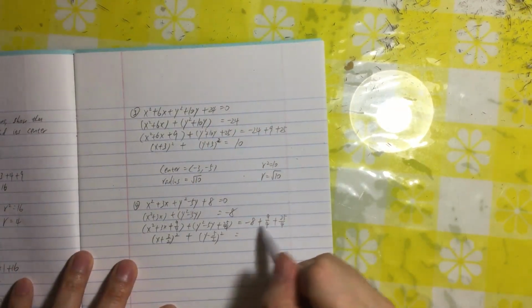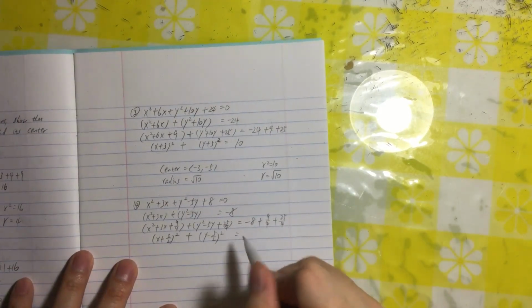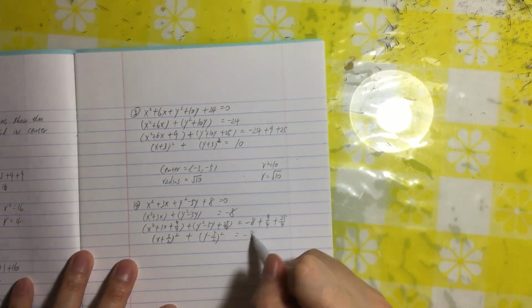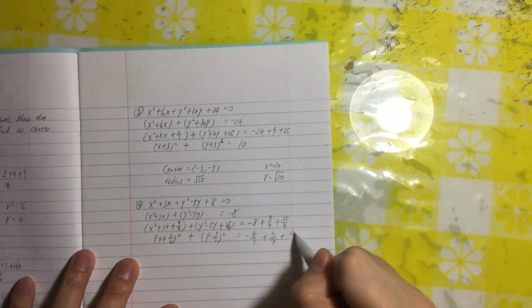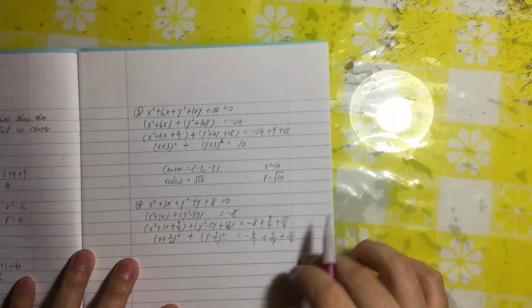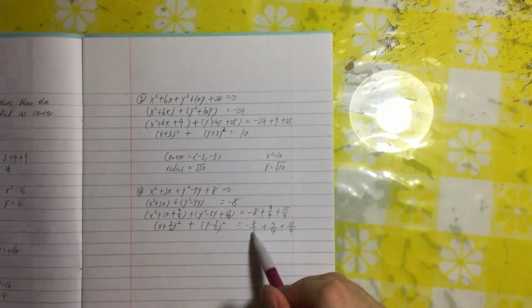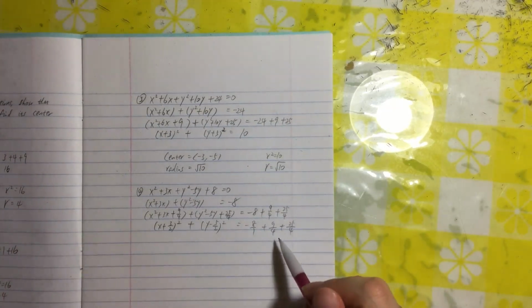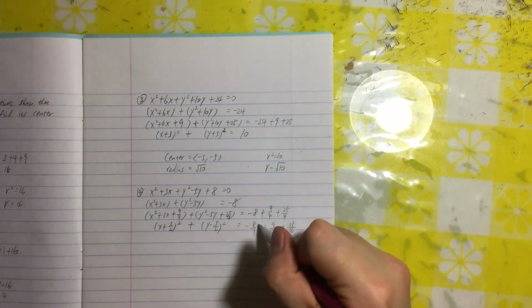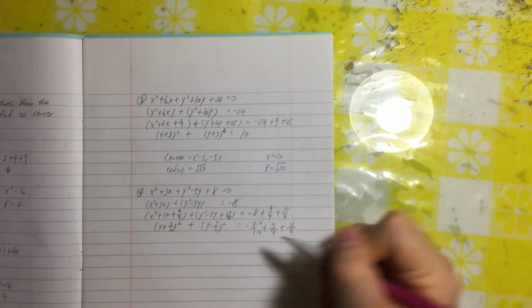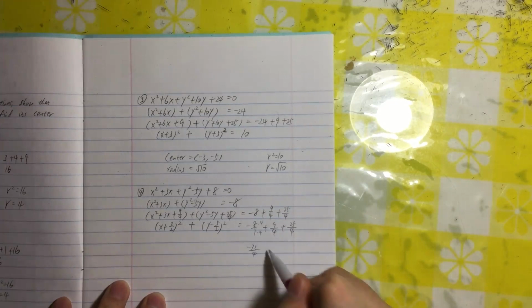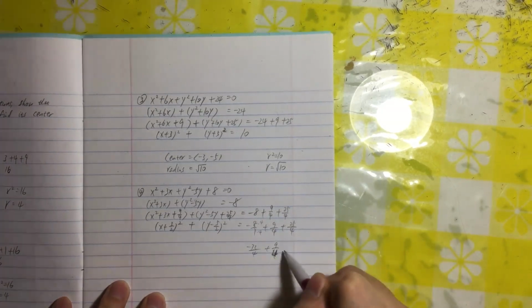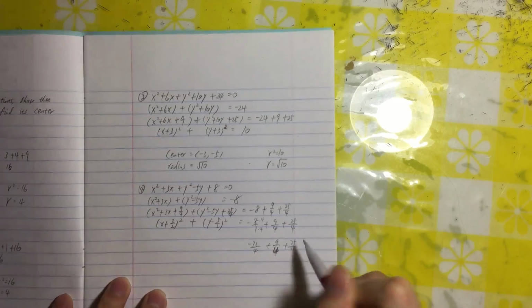Negative 8 plus 9 over 4 plus 25 over 4. I first want to write negative 8 as negative 8 over 1. Then try to make the denominators the same. Find a common denominator for 1 and 4. The common denominator is 4. So I can multiply top by 4, bottom by 4. I get negative 32 over 4 plus 9 over 4 plus 25 over 4.